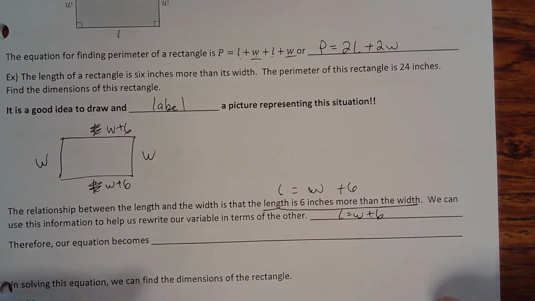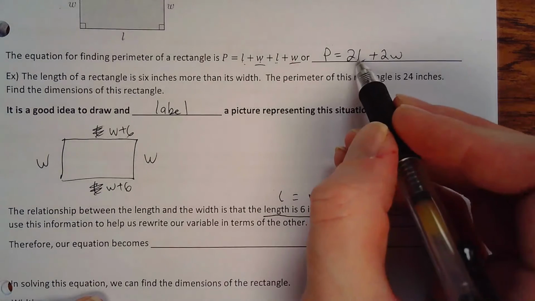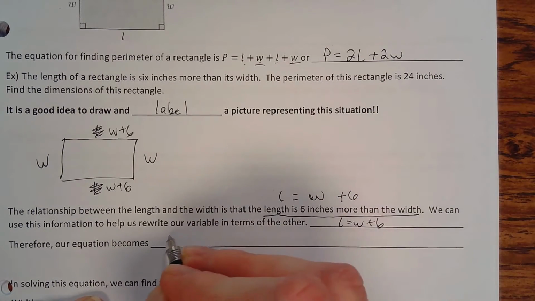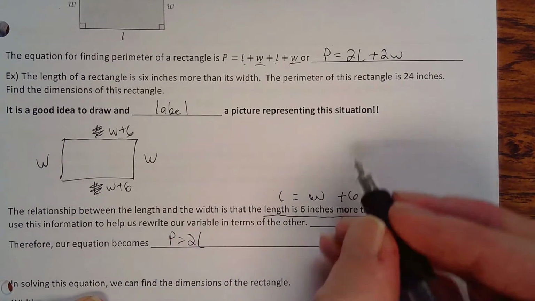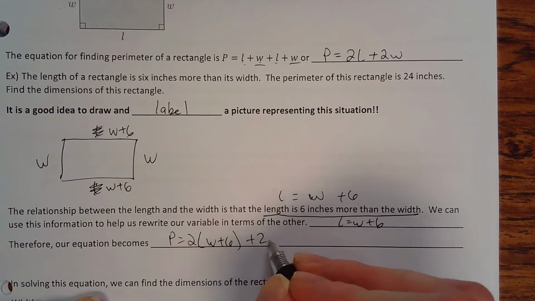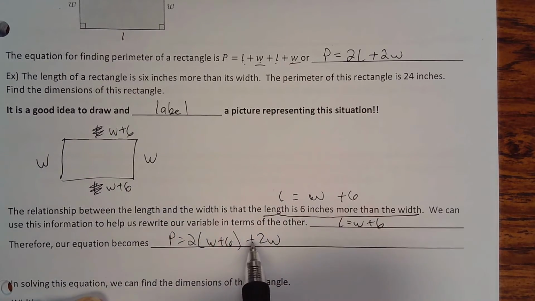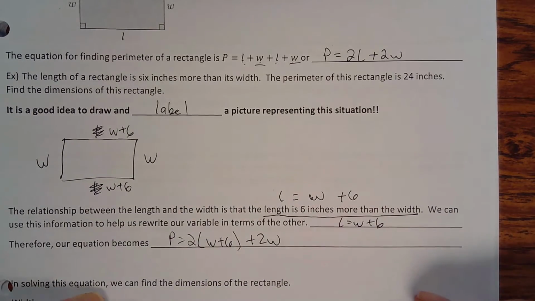So now our new equation becomes, instead of an L, P equals 2 and then take out L and put W plus 6 in its place. Or you can think of it as two W plus 6's plus two W's.